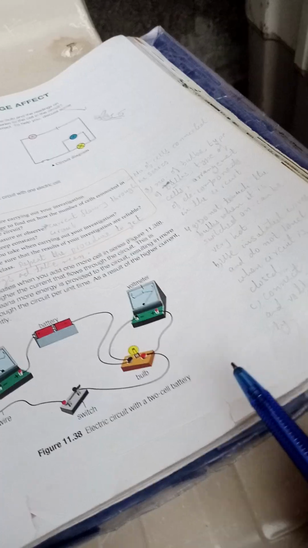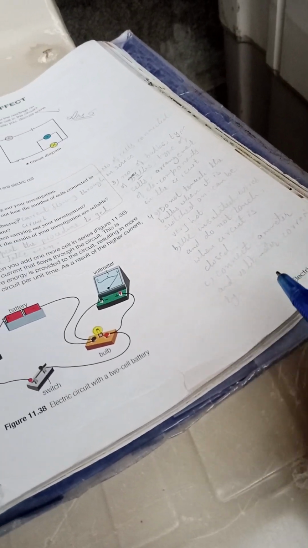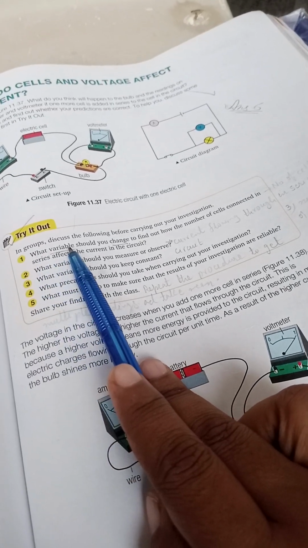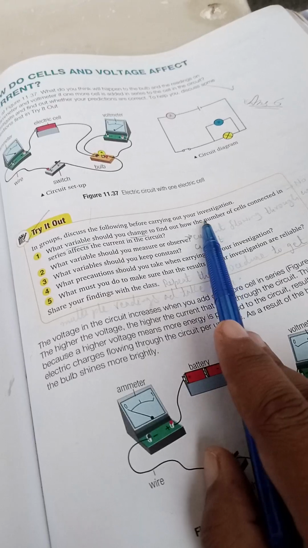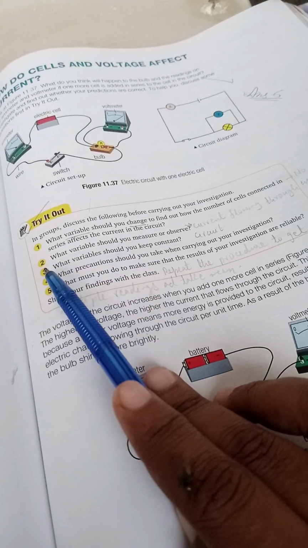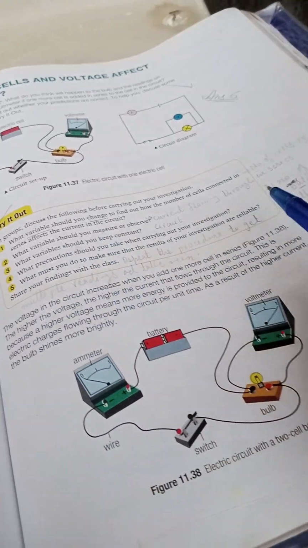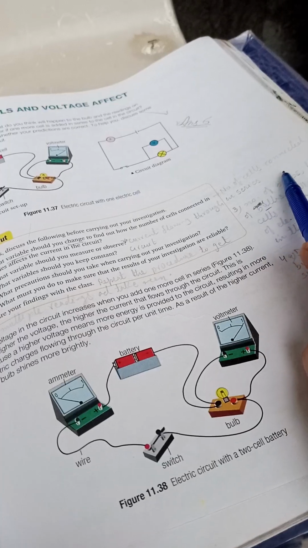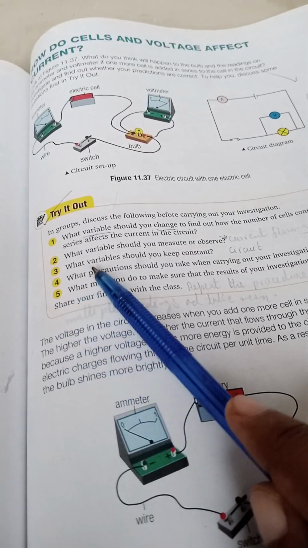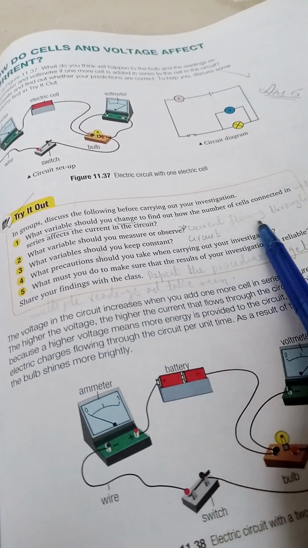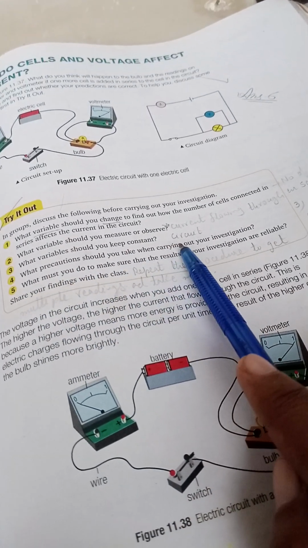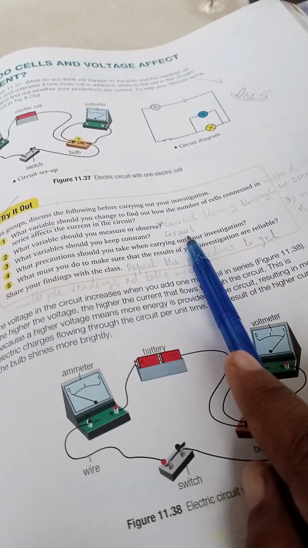The next is page 227, Try it out. In groups, discuss the following before carrying out your investigation. Number one, what variable should you change to find out how the number of cells connected in series affects the current in the circuit? The number of cells connected. What variable should you measure to observe current flowing through the circuit in series? What variable should you keep constant? You should keep the circuit constant.